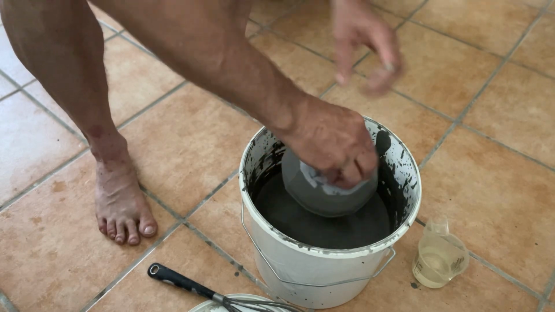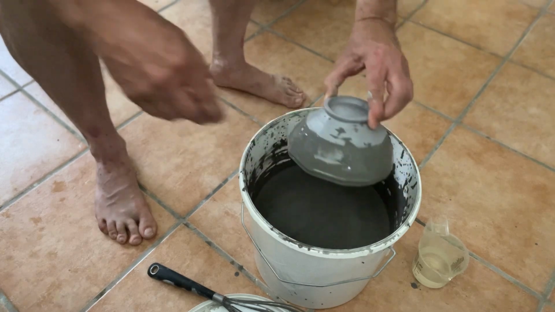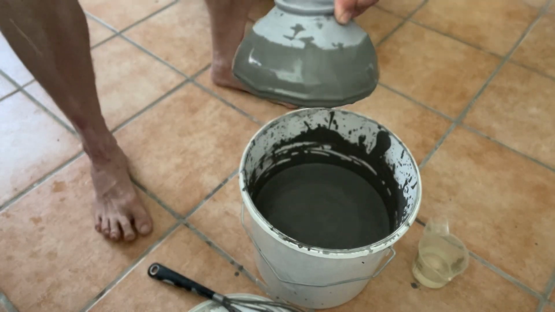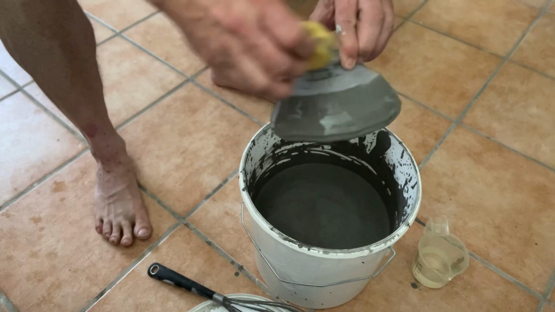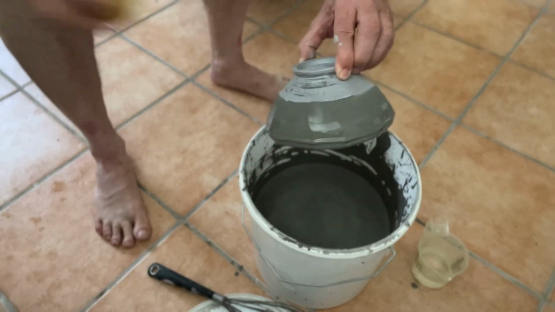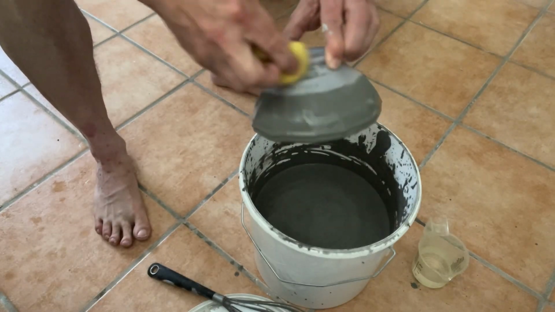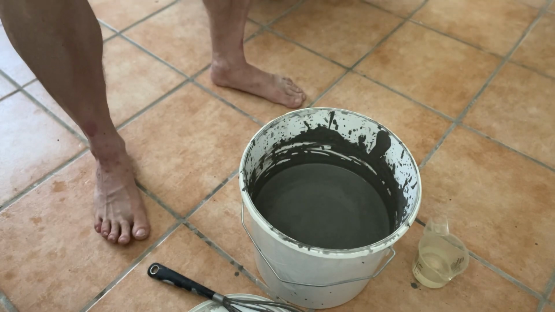So this one splashed, but then I mentioned it's very, very easy to remove the glaze when you have it waxed. Just gonna make sure that we get it off. So I think that's good.